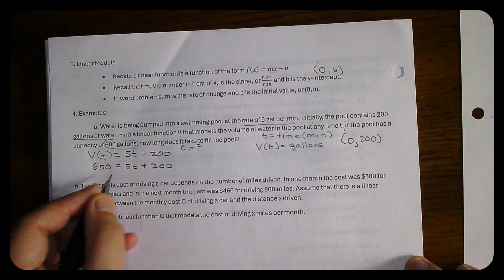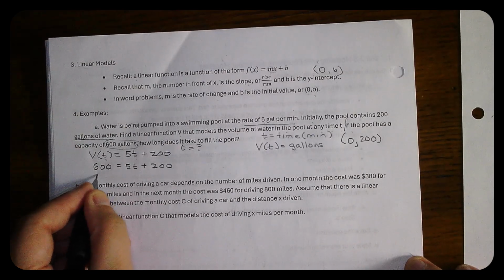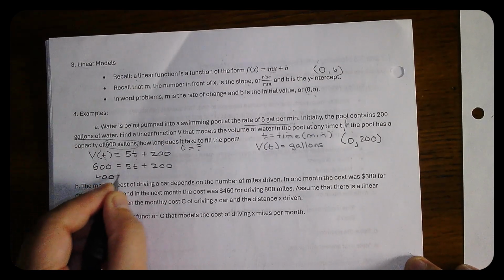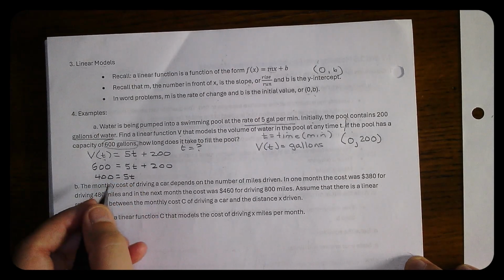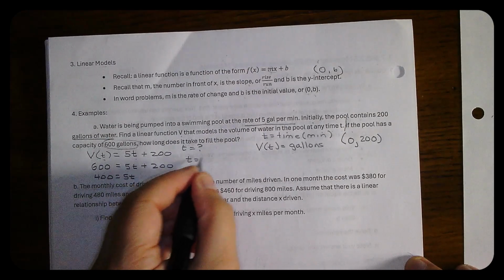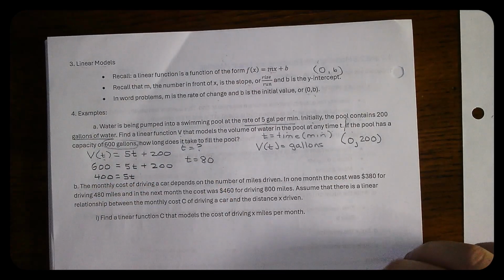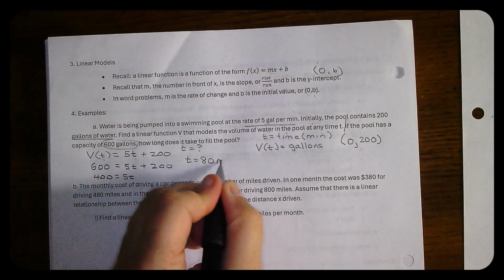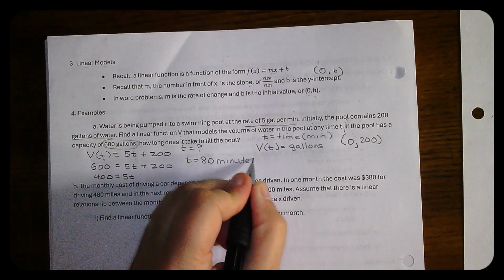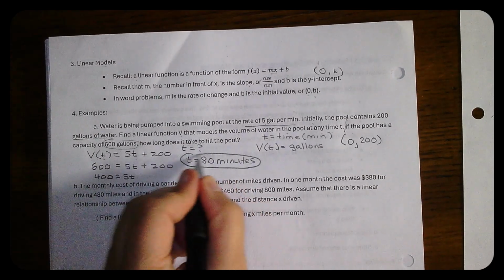So if I subtract 600 minus 200, I get 400. And 400 equals 5t. So if we divide by 5, we get t equals 80. Okay, so 80 what? Well, we wrote it down, 80 minutes. Every word problem, the answer must have units with it.